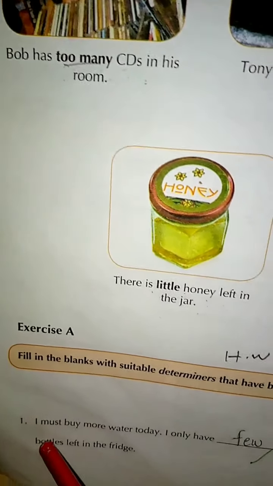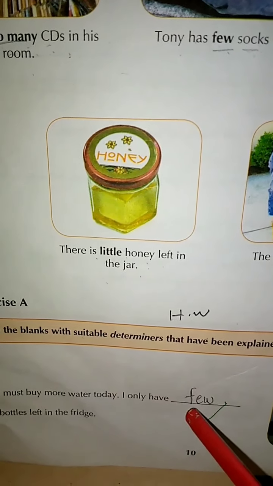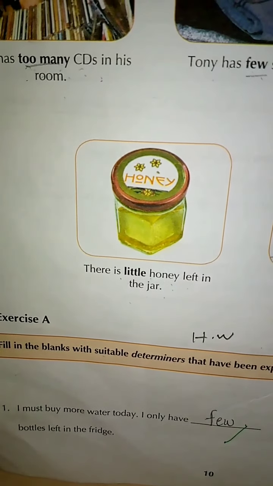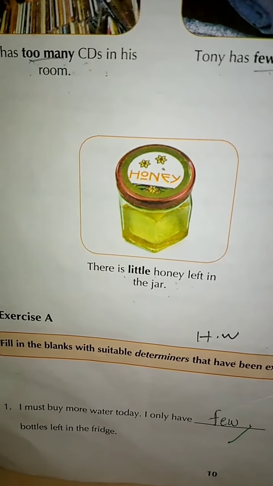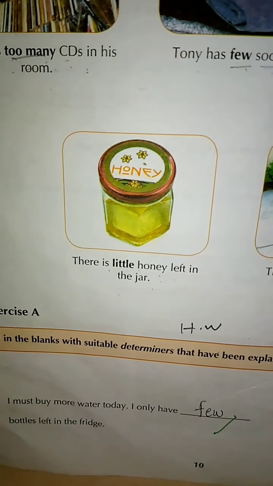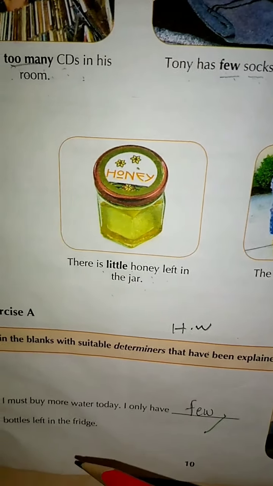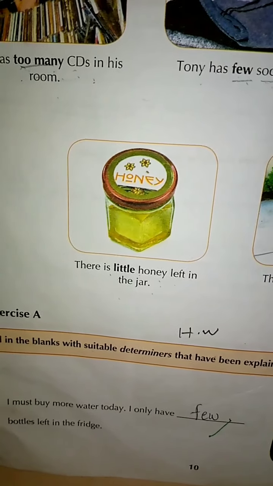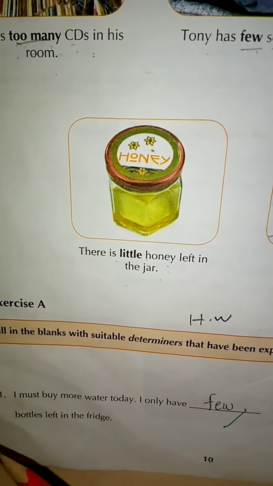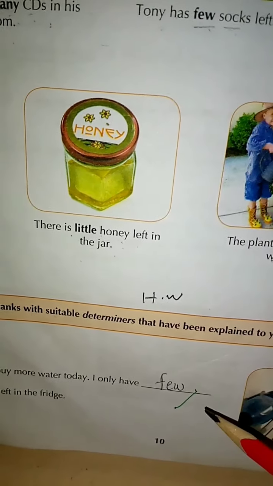Number 1: I must buy more water today. I only have few bottles left in the fridge. This is a negative type of sentence. Why is this a negative type of sentence? क्योंकि इसमें एक चीज़ की कमी के लिए हम बता रहे हैं, तो इसलिए ये एक negative type of sentence है. So I have told you that we will use few in a negative type of sentence, but with countable nouns. ठीक है, before countable nouns. So bottles are countable nouns. ठीक है, but this is a negative type of sentence, so we will use few here.